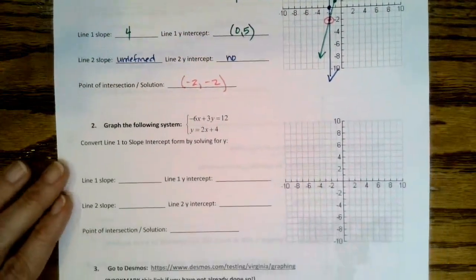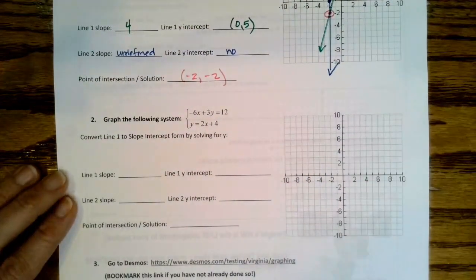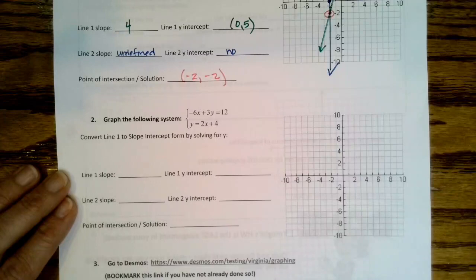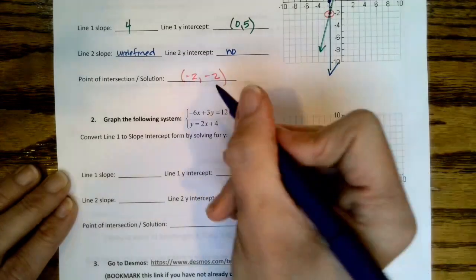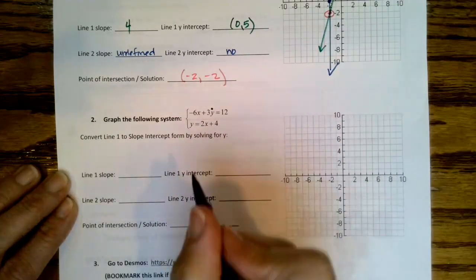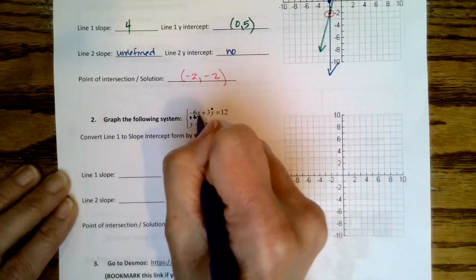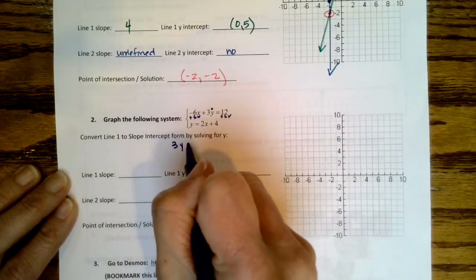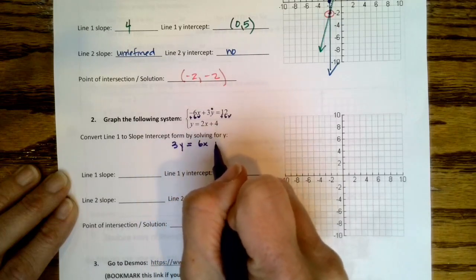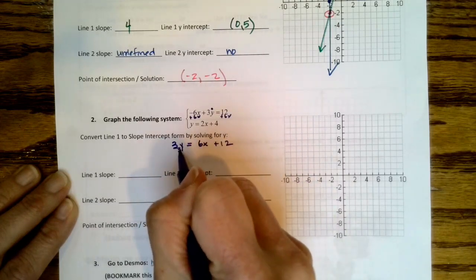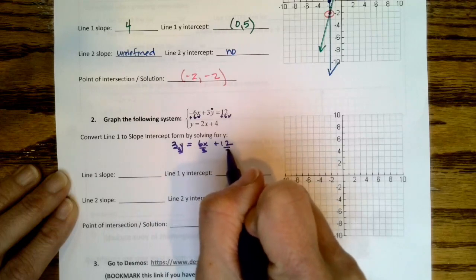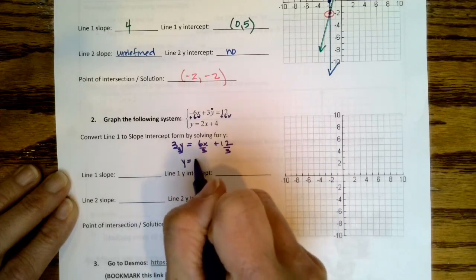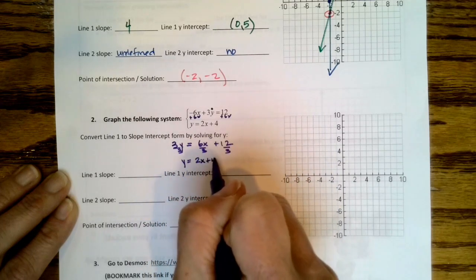All right, let's graph this system of equations. Not so easy for this one. I need to do some work to solve for y. So we'll go ahead and add 6x to each side. So I get 3y is equal to 6x plus 12, divided by 3. So my y is equal to 2x plus 4.